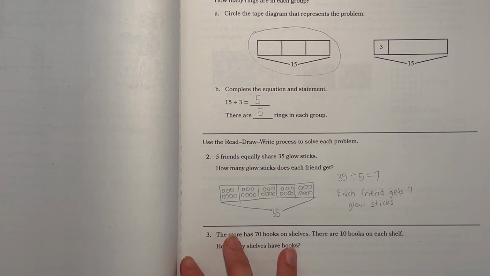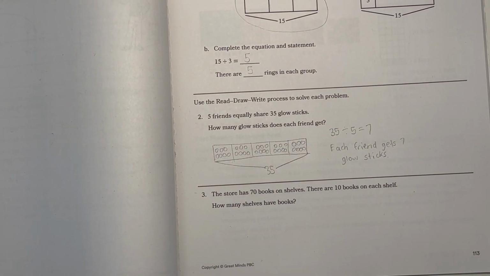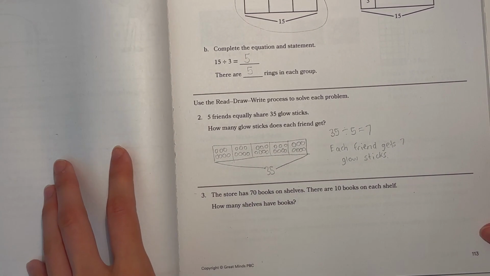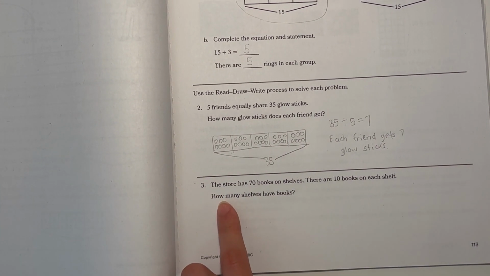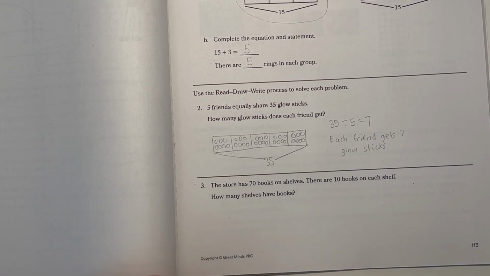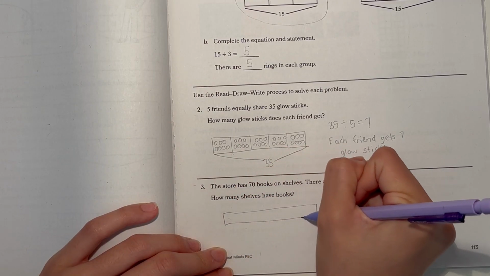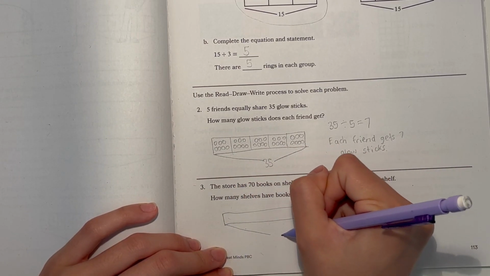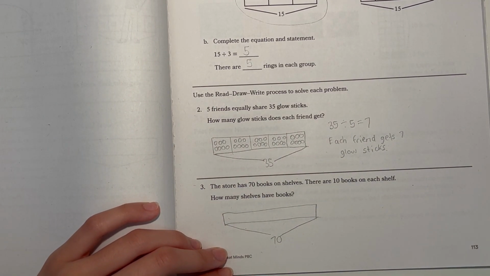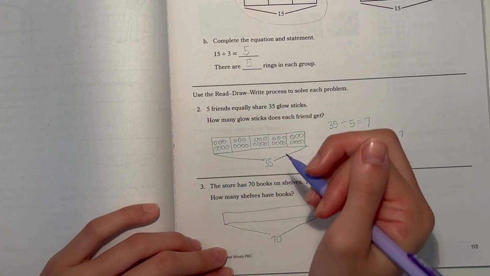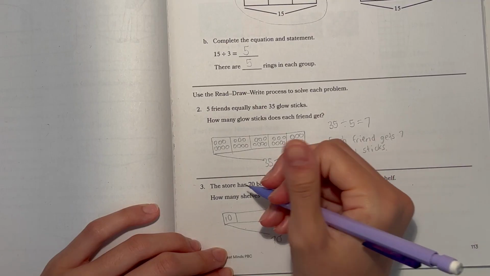Okay, now number 3. The store has 70 books on shelves. There are 10 books on each shelf. How many shelves have books? Alright, what do we know? We know the total number of books, and that's 70. We know how many in each group because we know 10 on each shelf, but how many shelves? So we just have 10 here. So let's keep drawing towards 70.